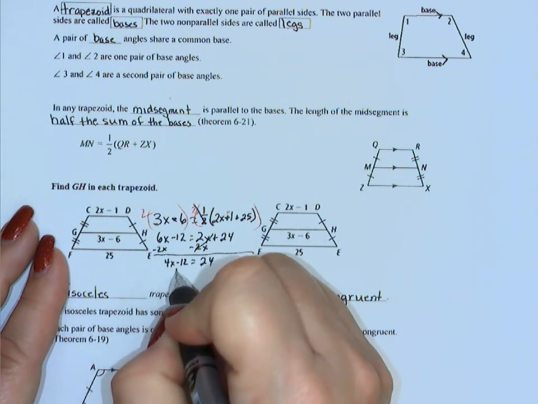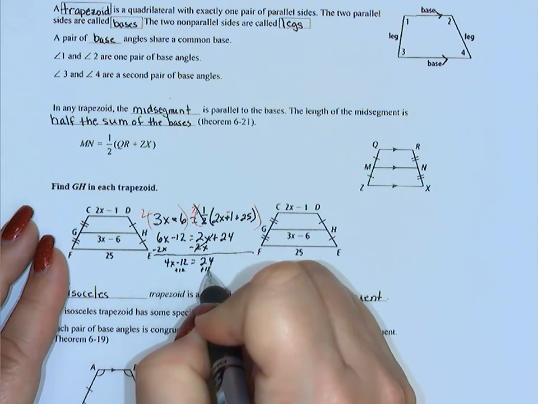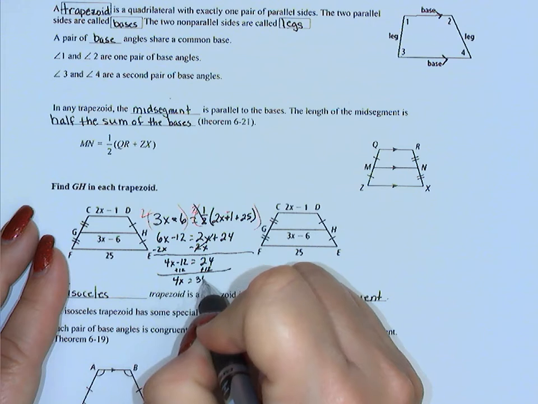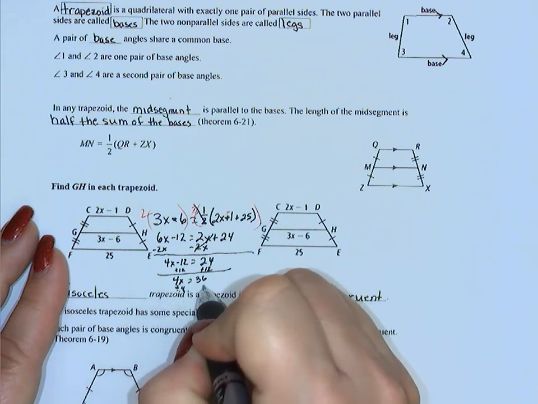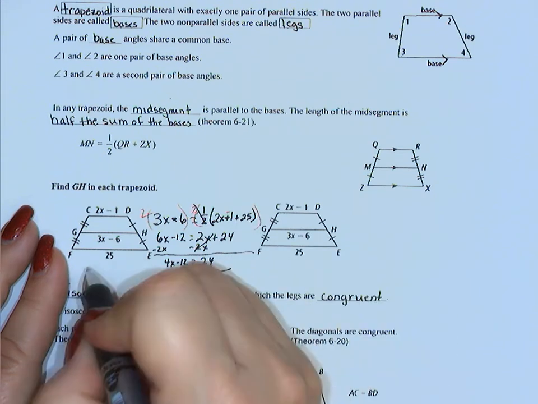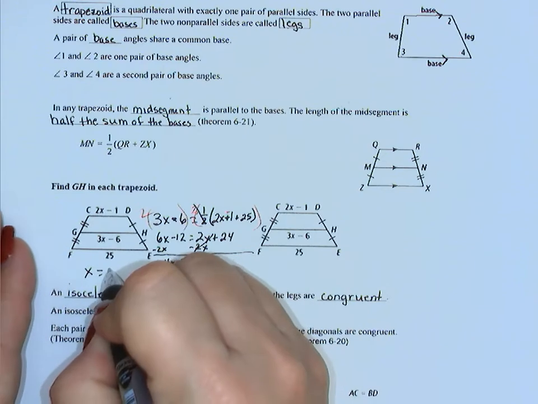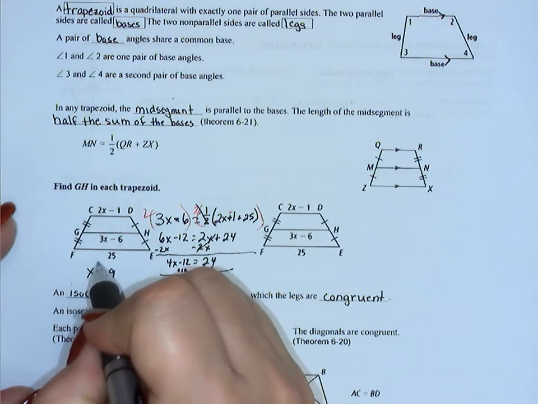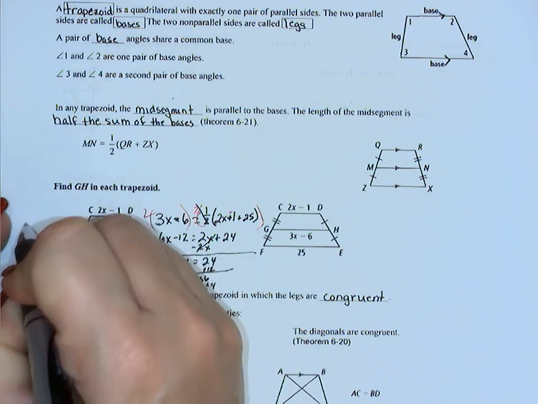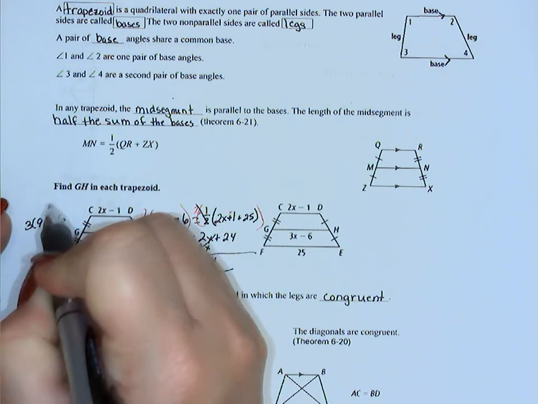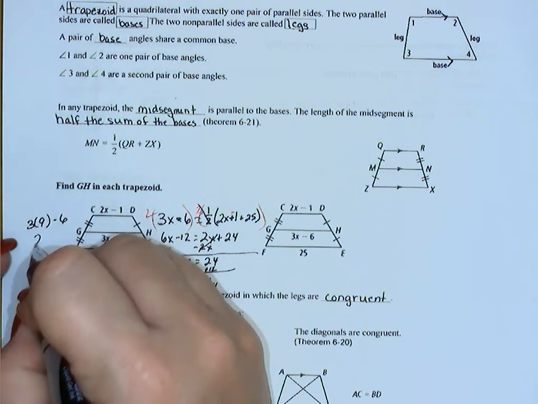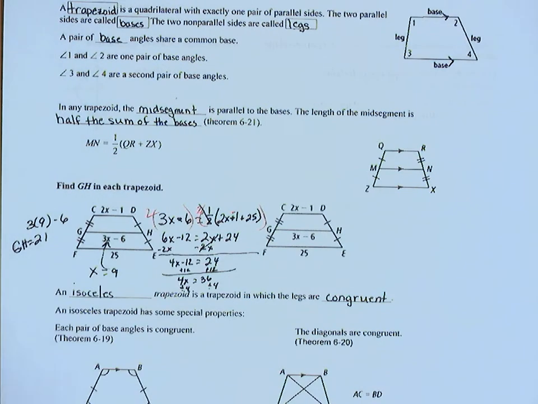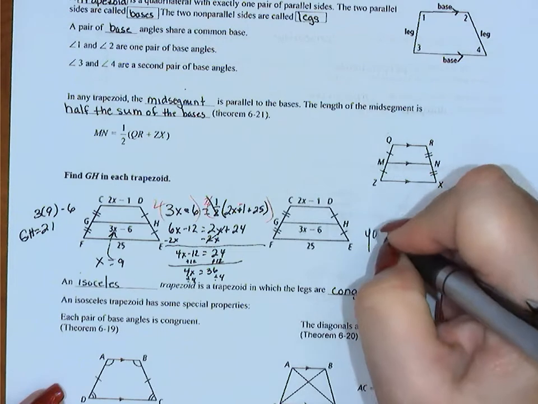Then I'm going to add 12 to both sides. That's going to give me that 4x equals 36. So I'm going to divide both sides by 4. And that's going to give me that x equals 9. Then to find GH, I substitute this in there. So I'm going to go 3 times 9 minus 6, which is 27, minus 6, which is 21. So GH equals 21.